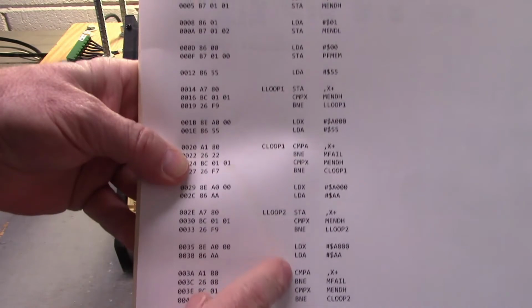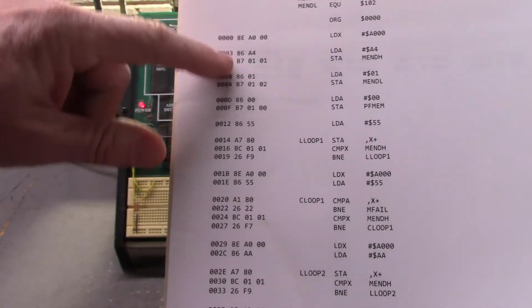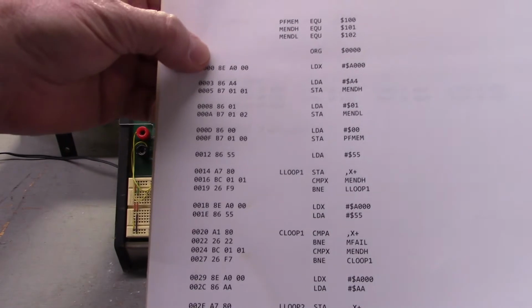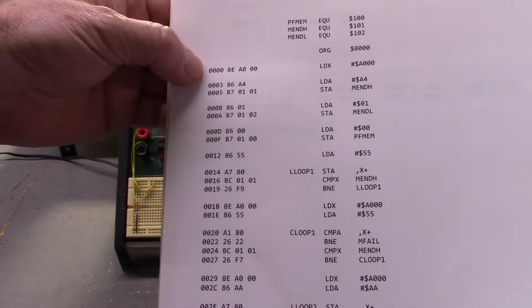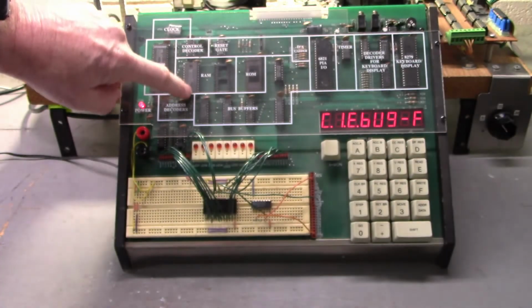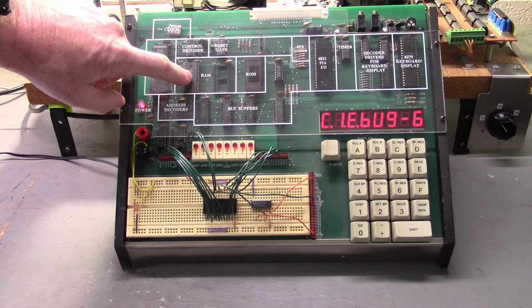Here are labels, opcode, and operands. And here is the assembled code right here in hex. This is what I'm going to enter, starting at address 0000. That's this piece of RAM up here where we enter our programs. That RAM is at address 0.